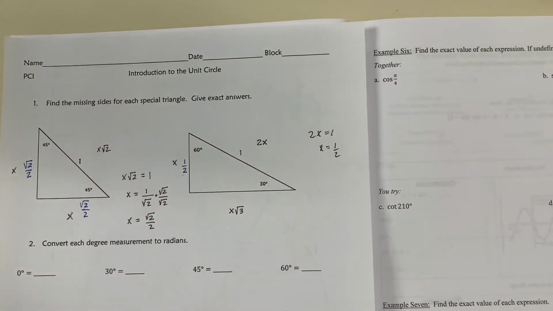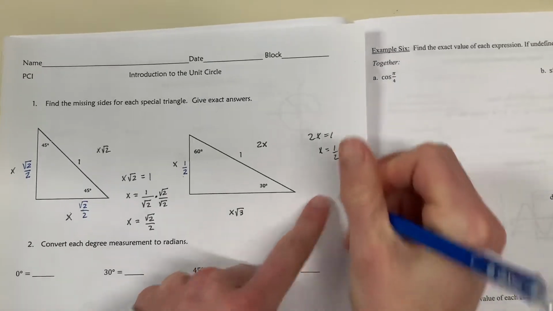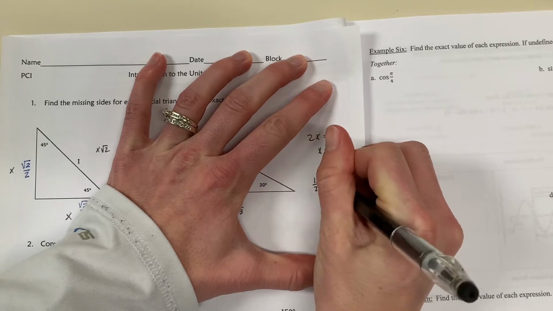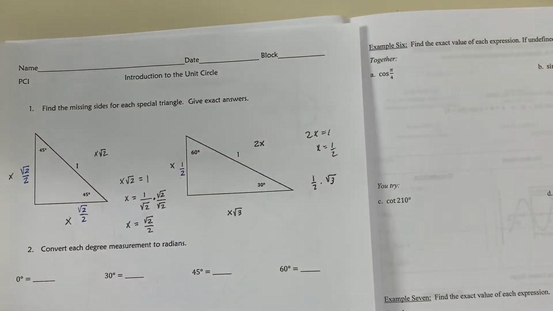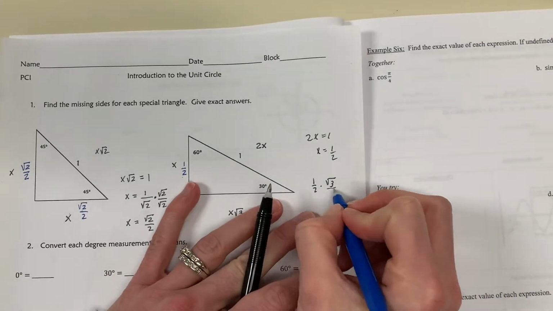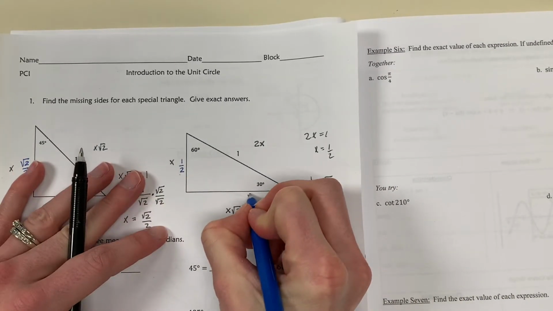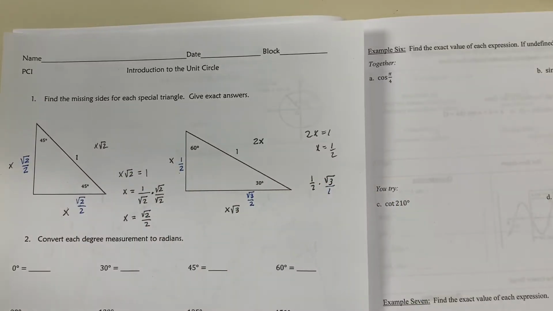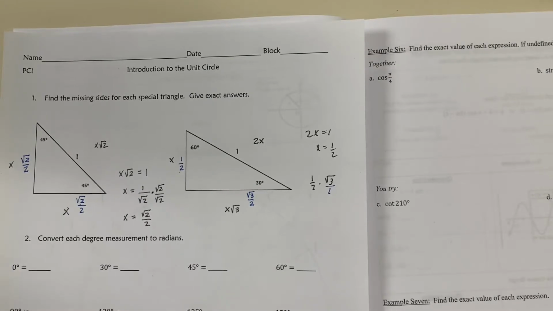Now for my long leg, I'm going to take 1/2 and multiply it by radical 3. Okay, and when I simplify this by multiplying straight across, I can put radical 3 over 1. I get the square root of 3 over 2. And so I have a short leg of 1/2, a long leg of radical 3 over 2, and my hypotenuse is 1. Now I'm going to set this aside for just a moment, and we're going to come back to it here in a few minutes.